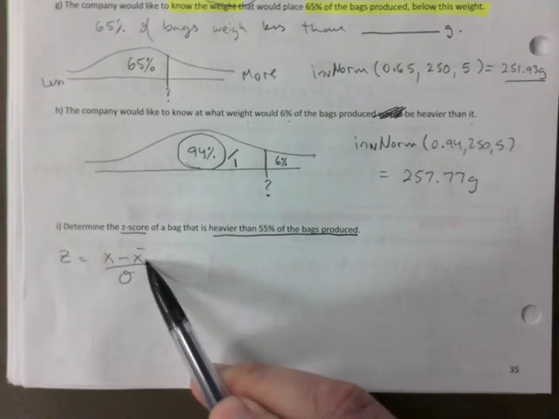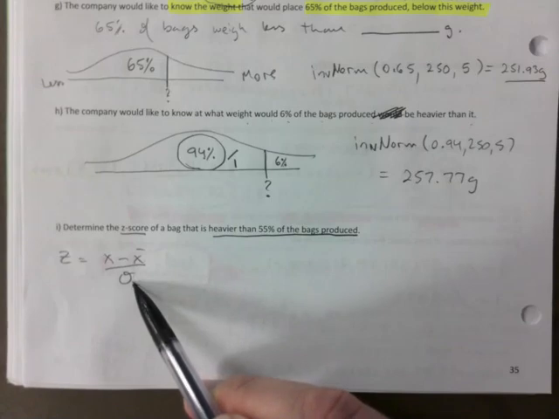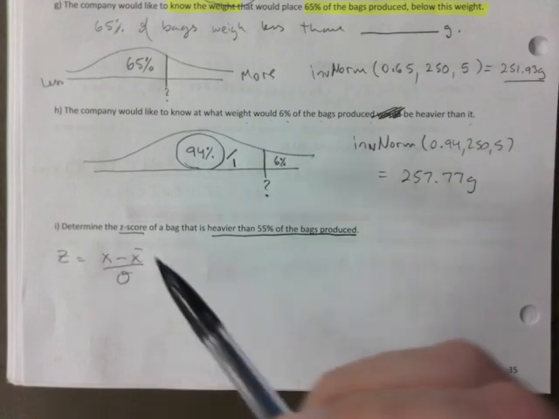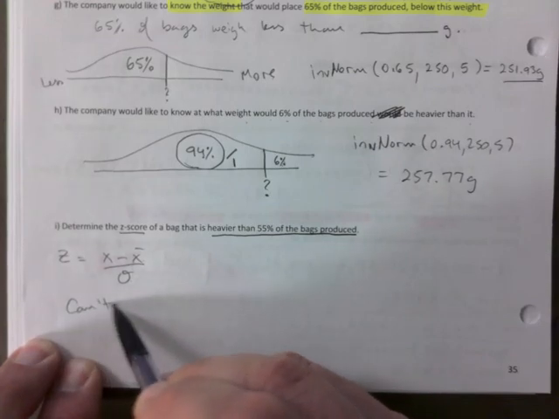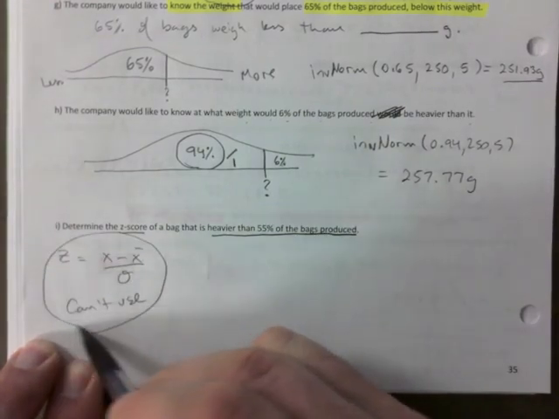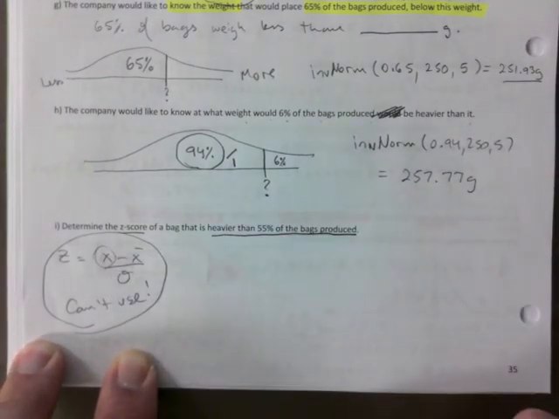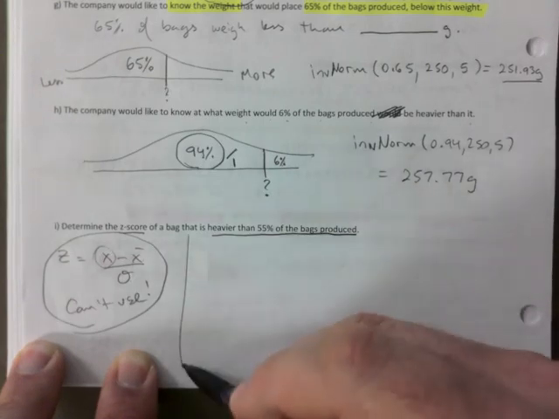Do we know the mean? Yes. Do we know the standard deviation? Yes. Do we know the actual score we're talking about? We don't. So you can't use this one, because this one is unknown here.